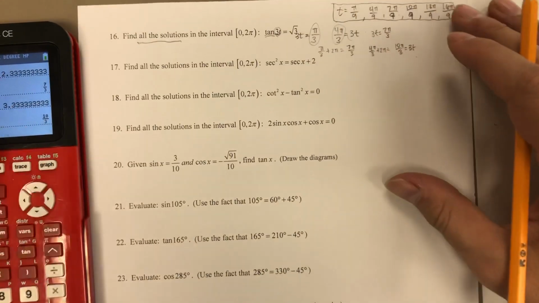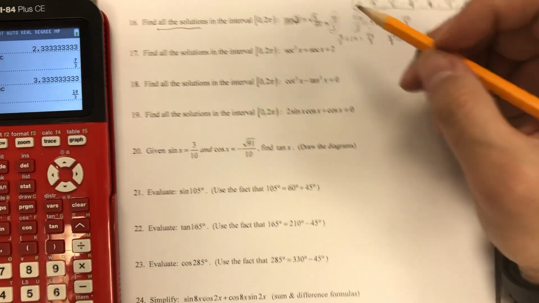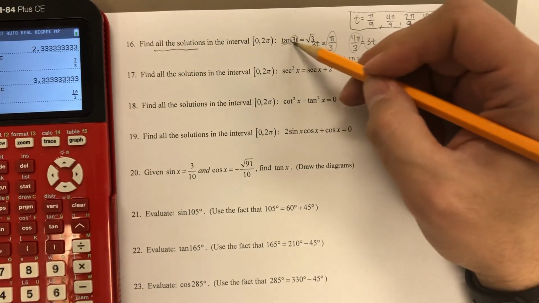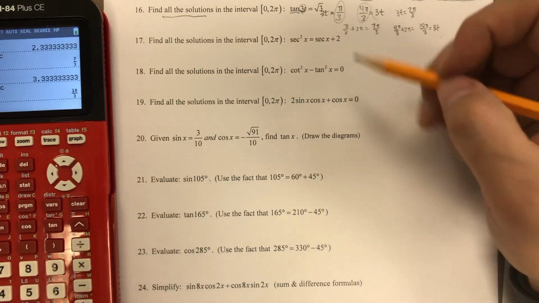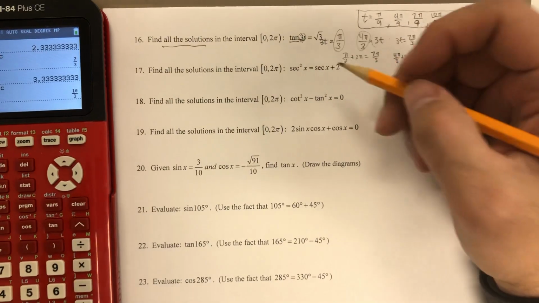Now for number 17, this is where they get kind of easier, I think, because the things that are tough are finding these additional solutions, and that only happens when you have a 3t or a 2t or whatever, or a 3x and a 2x or whatever you have. And these next problems don't even have that, so these are going to be pretty easy to solve.